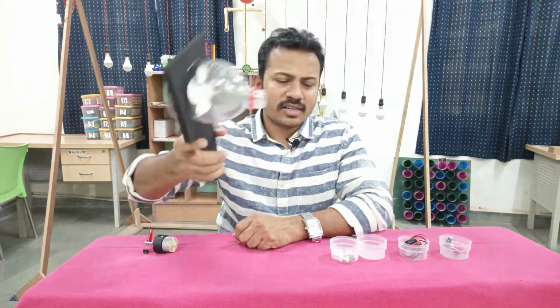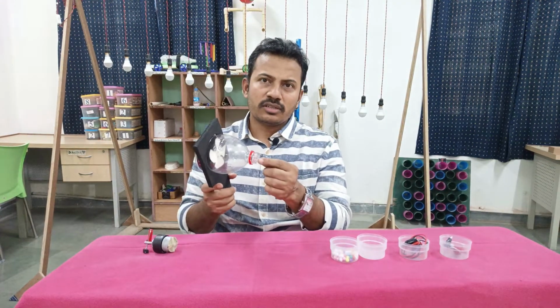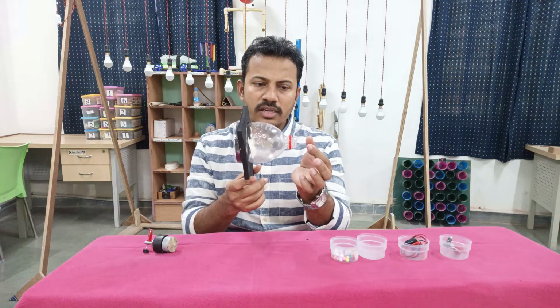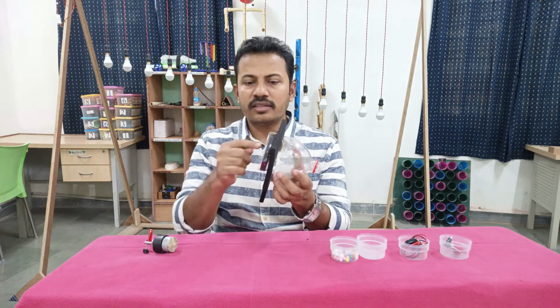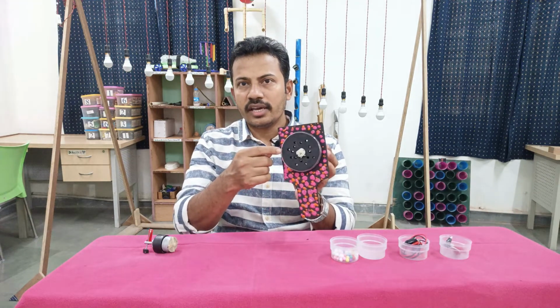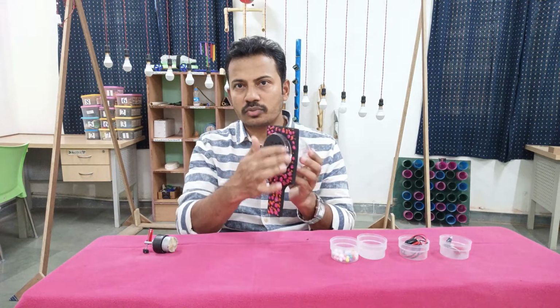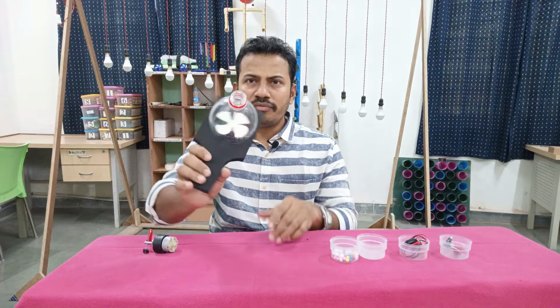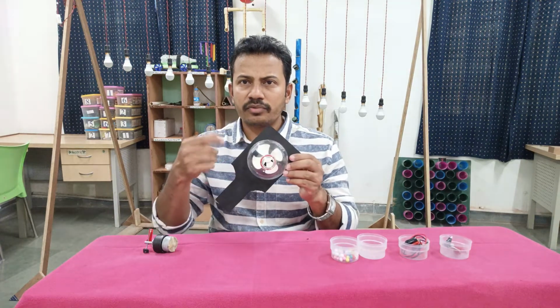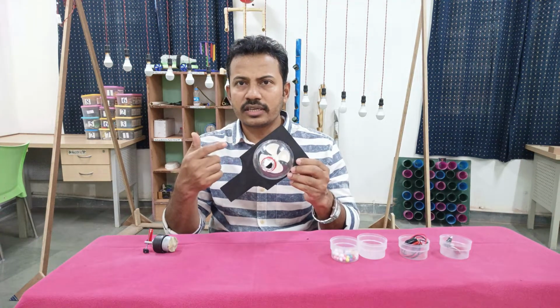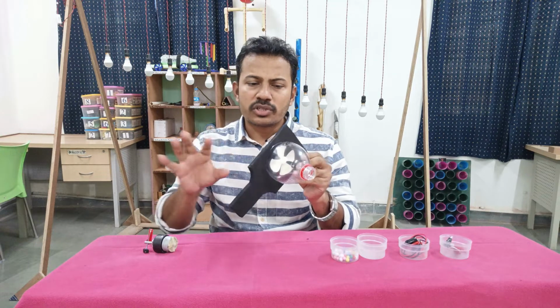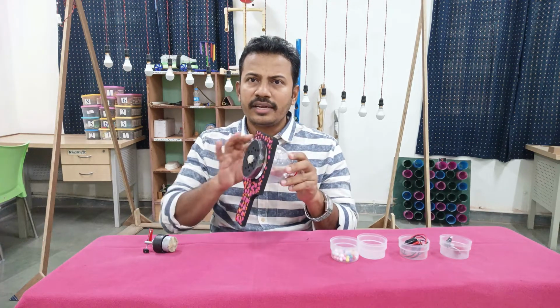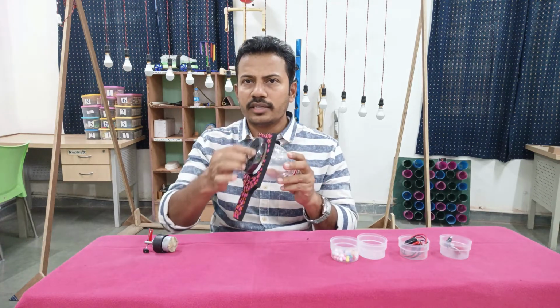So simple it is. Now this portion of the vacuum cleaner is called the entry port, and this portion where the air exits is called the exhaust port. So it has an entry port and an exhaust port. The fan which is installed, when it rotates fast, pushes the air at a greater speed through the exhaust port.